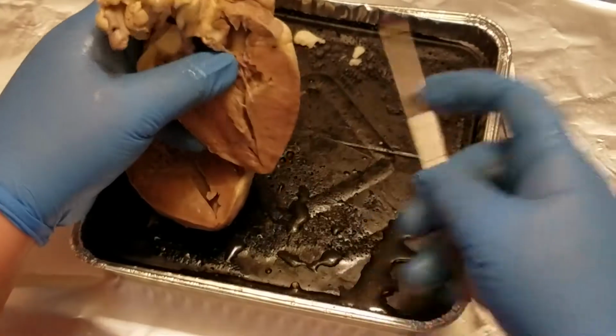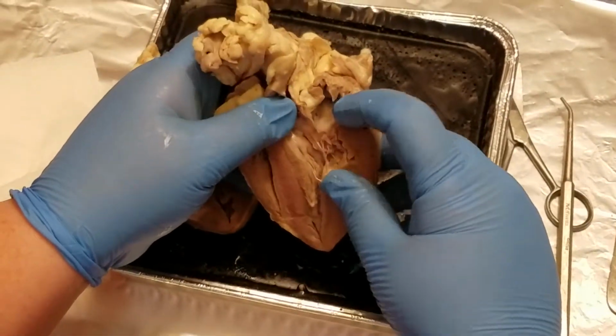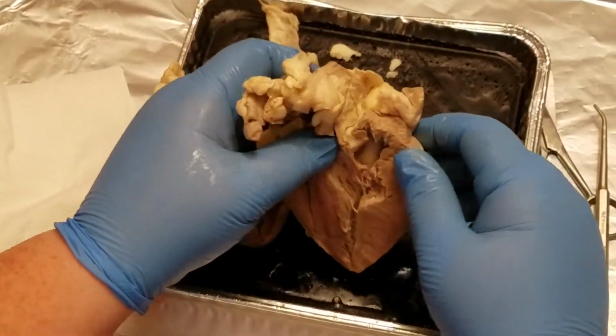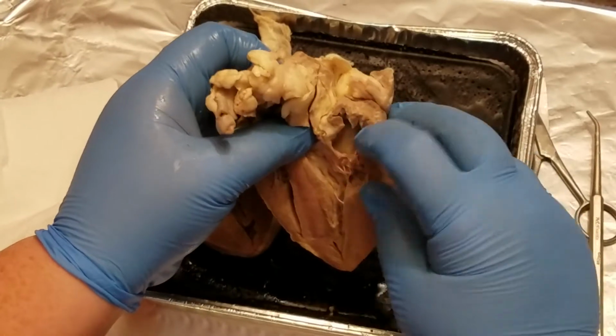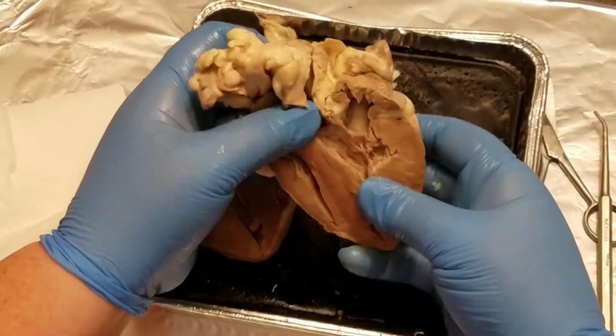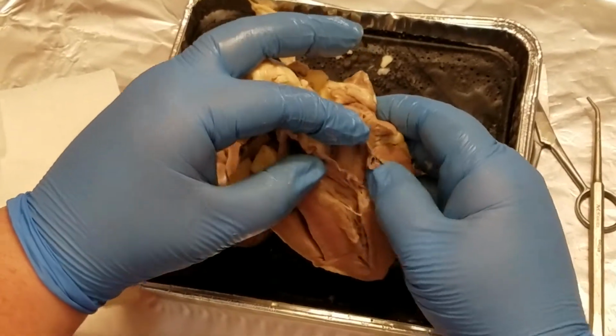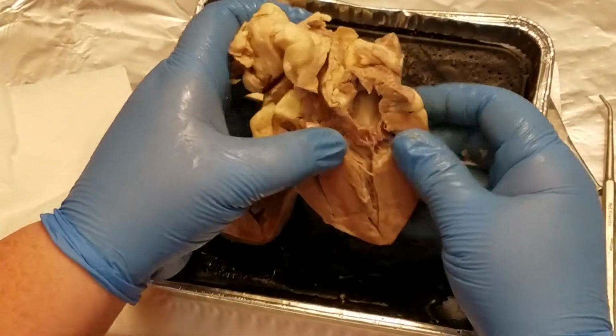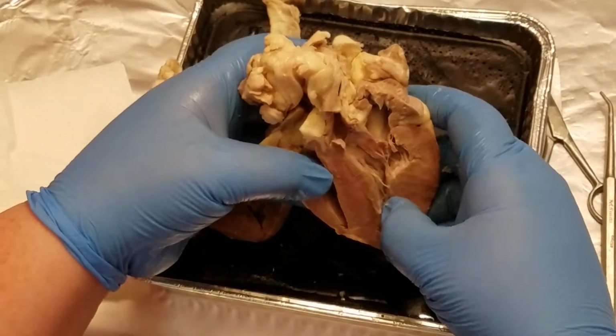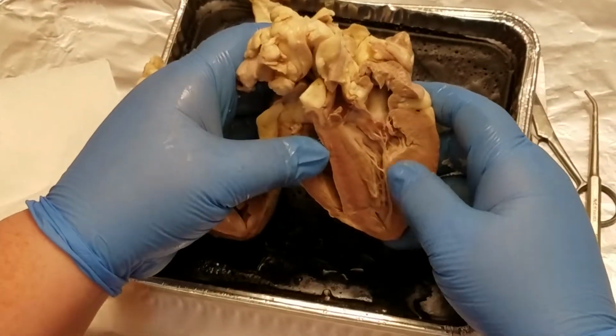So pulmonary veins would bring it into the left atrium, and it would go through the bicuspid or mitral valve, which we can see part of here. That would force it into the left ventricle.